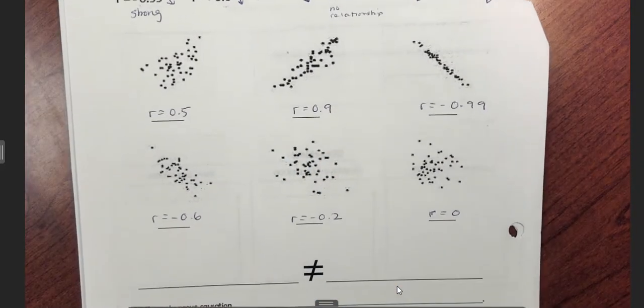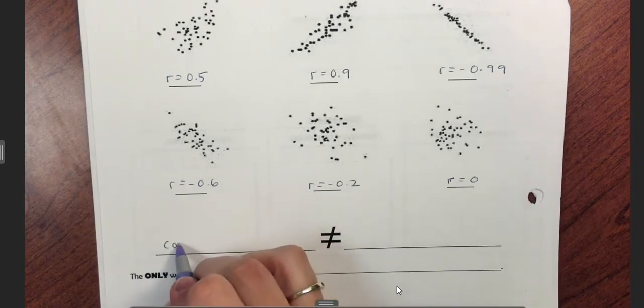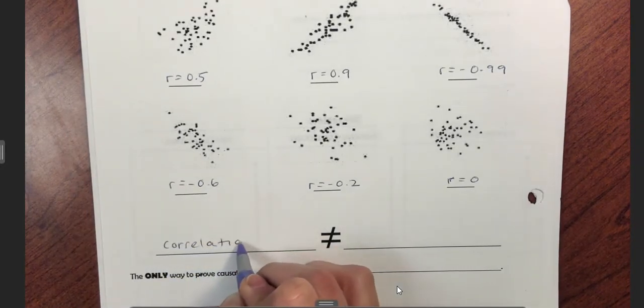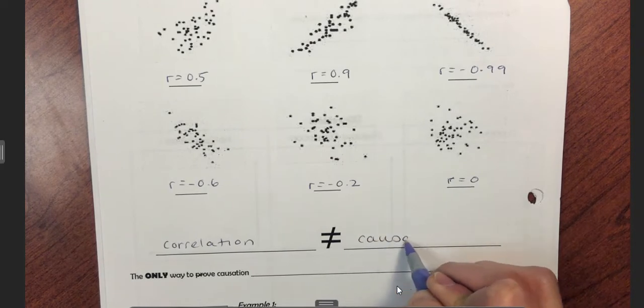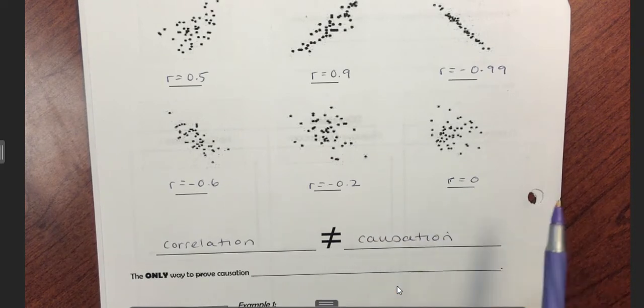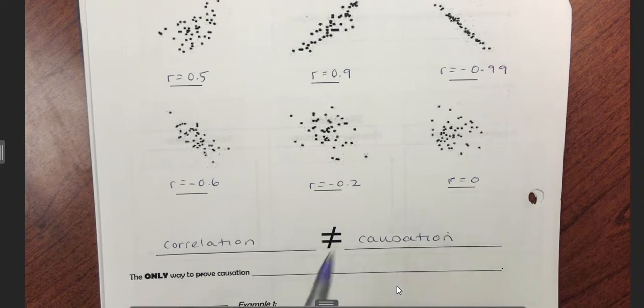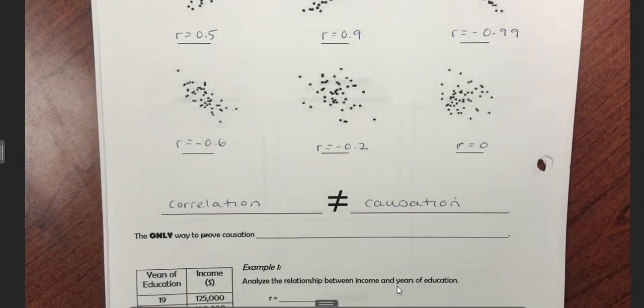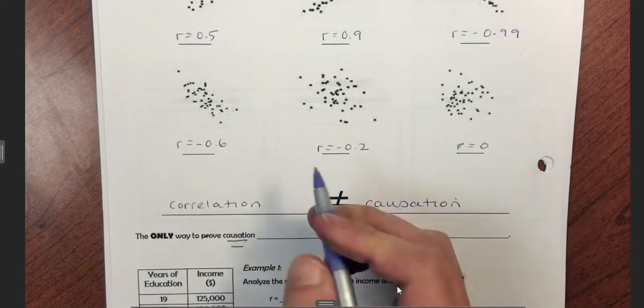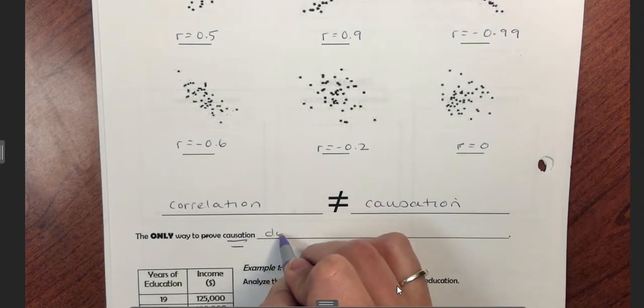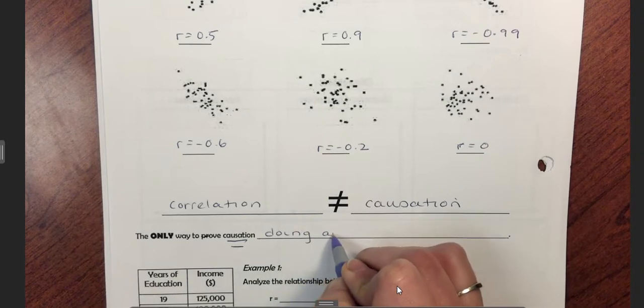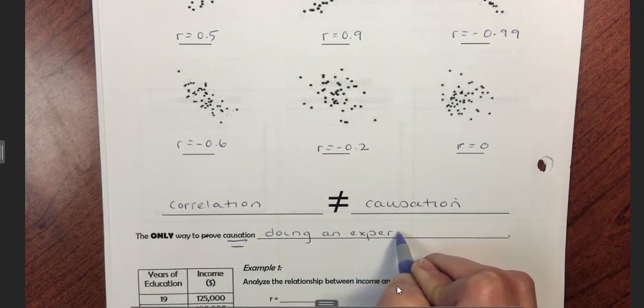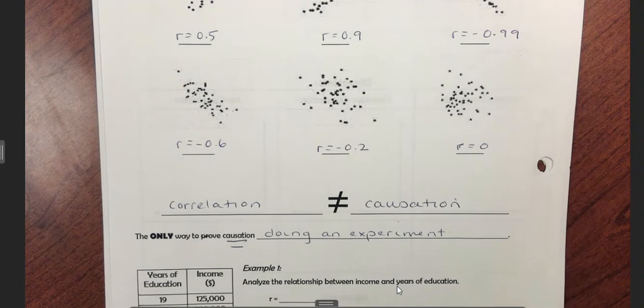So something to be careful about is the fact that correlation does not mean causation. Just because there's a relationship between two variables doesn't mean that one causes the other. The only way you can prove causation is by doing an experiment. This is the only way that we can prove that something causes something else to happen.